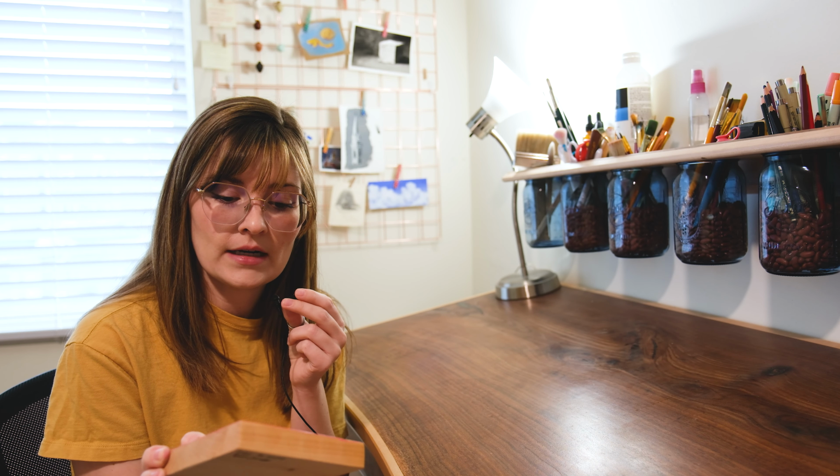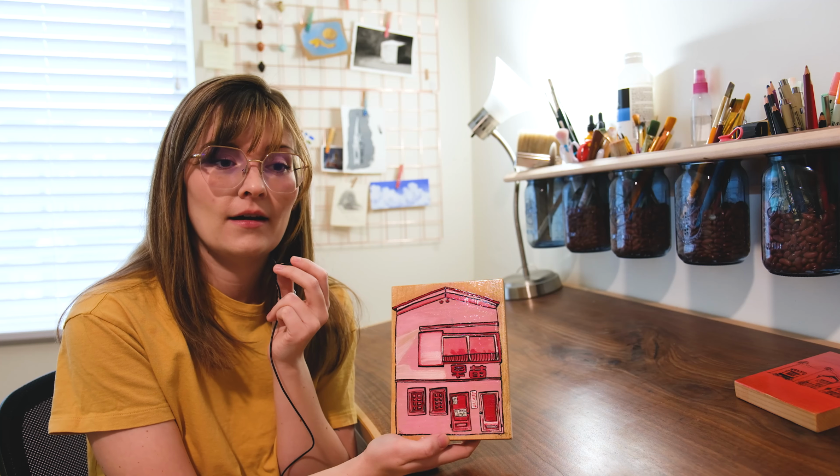And then we've got this one. I actually started with this one. The other one was the second one. This one was the first one. I should probably go in order. So this was the first one. I hated how it turned out originally. I didn't think I was going to take a black marker to it until after I had painted it and realized, oh man, this is garbage. I need to change it.